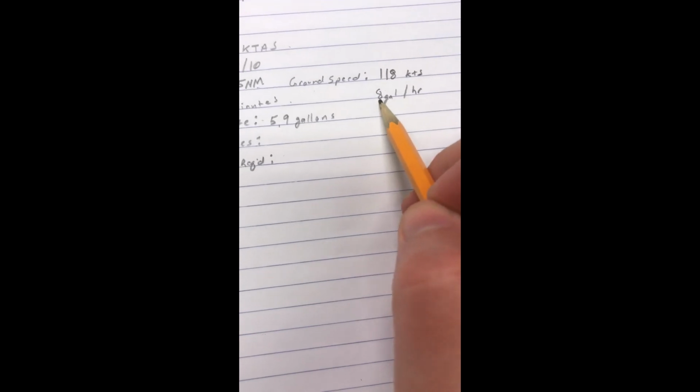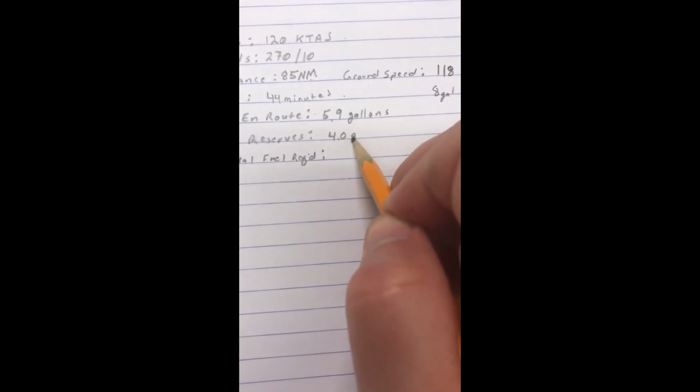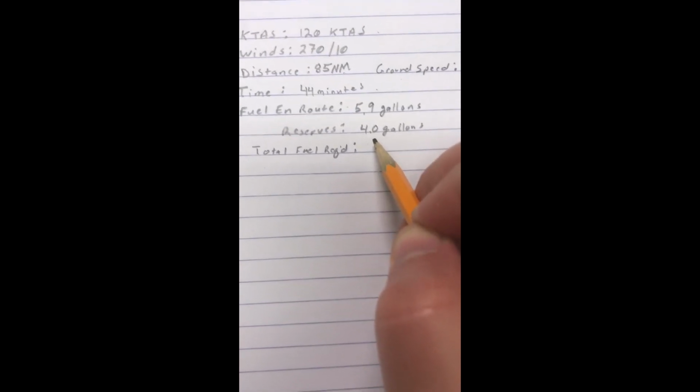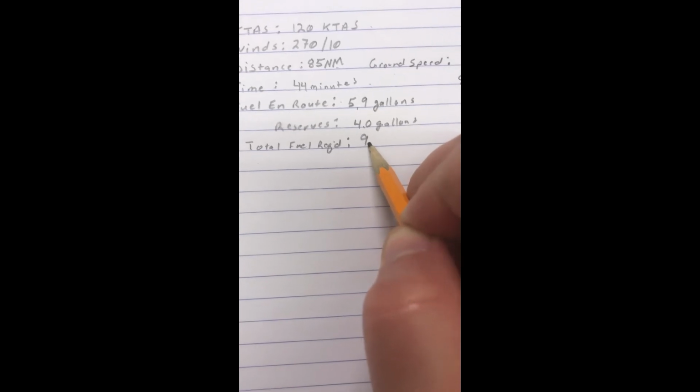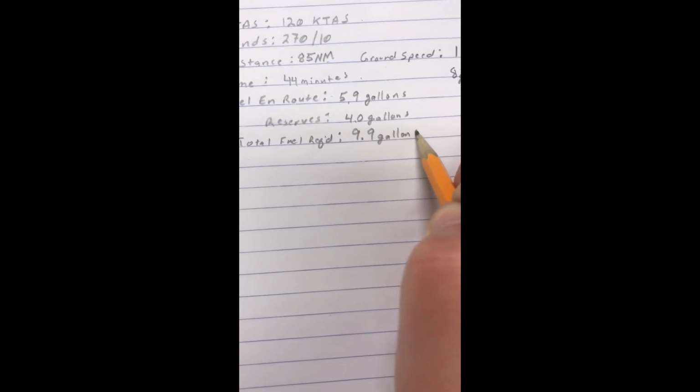Now keep in mind we also need our day VFR reserves of 30 minutes of flying time. So half of 8 is going to be 4 gallons for that 30 minutes of flying time. So we add the two together. Our total fuel required for that particular leg to be legal with the VFR reserves is going to be 9.9 gallons of fuel.